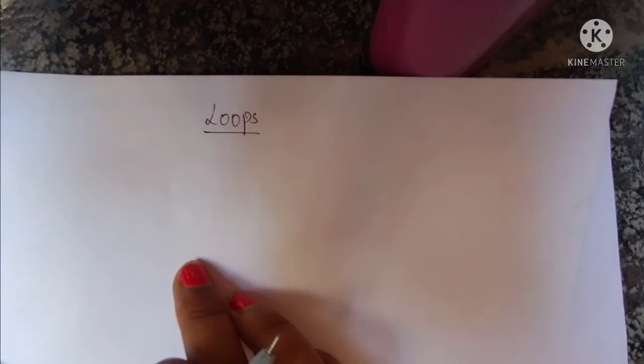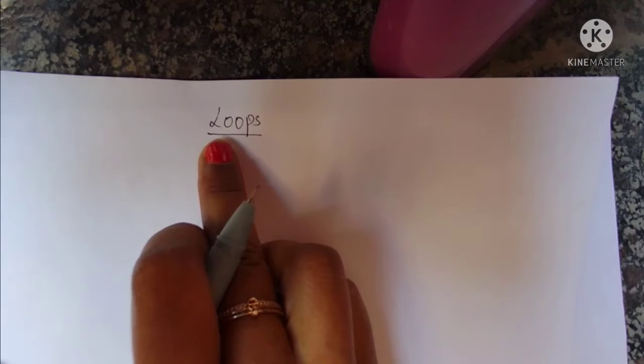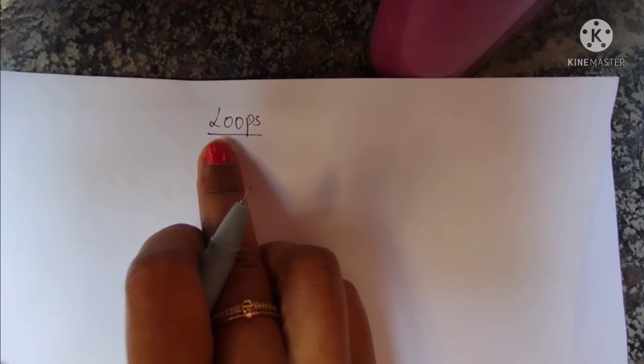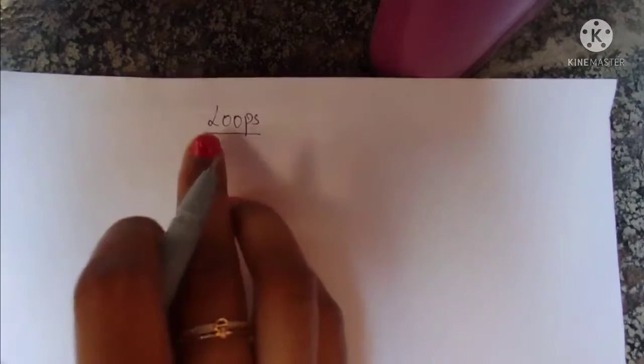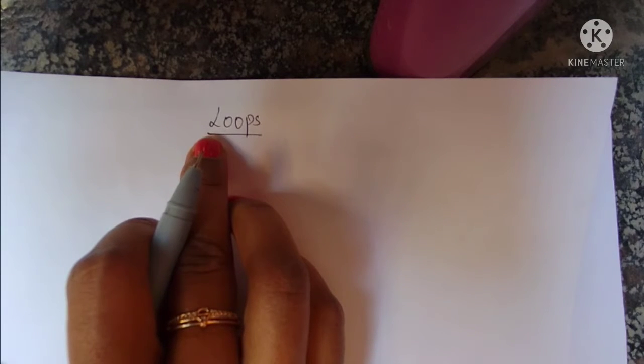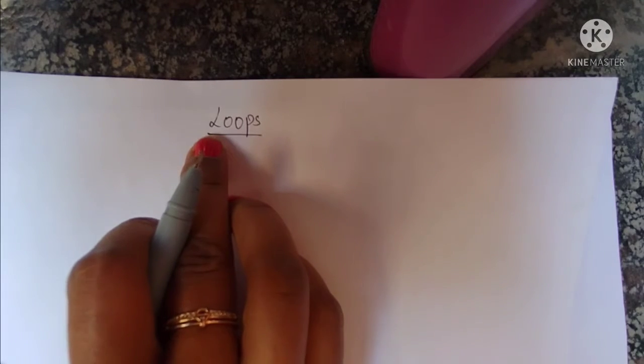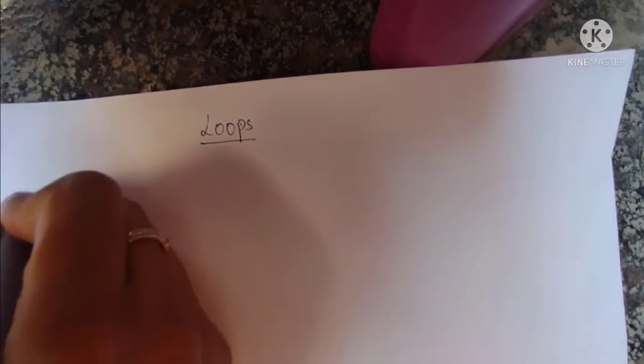So in this video we are going to see the loops concept here. What are the looping statements and what is meant by the loop, the definition of loop we'll see in this video. So first we will see what is the definition of looping. Looping is defined as a set of statements which are repeatedly executing for a certain number of times in a specific task. Okay, I'll write here the definition.